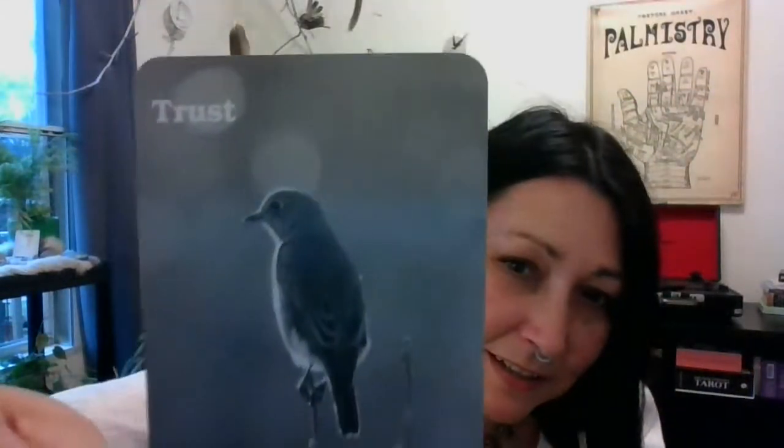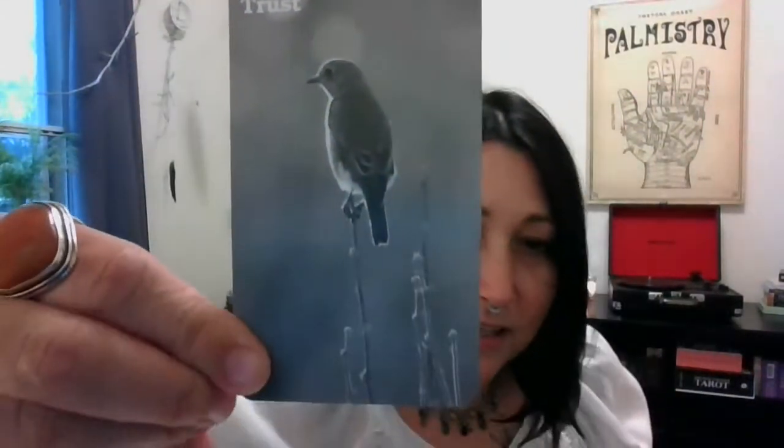This is Trust. It was one of my first photographs I chose. It was almost too beautiful to put into my black and white deck, but black and white is my jam when it comes to photography.